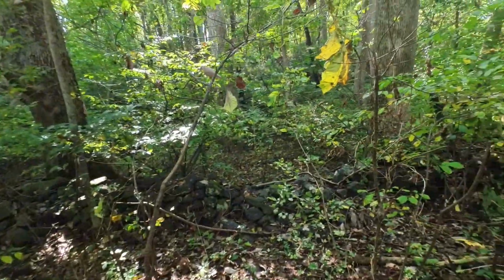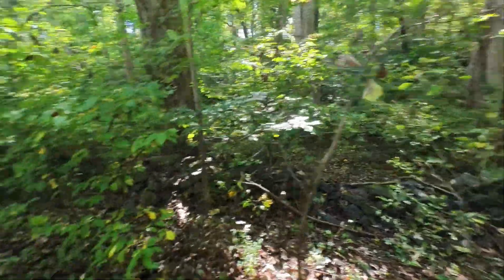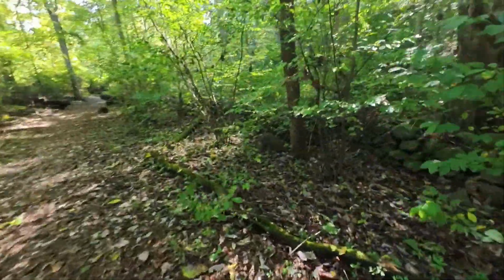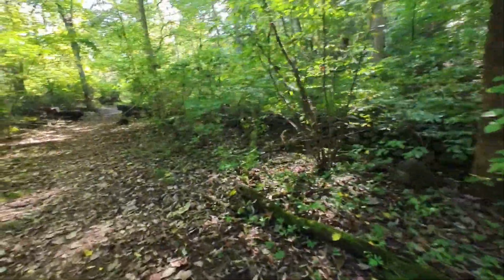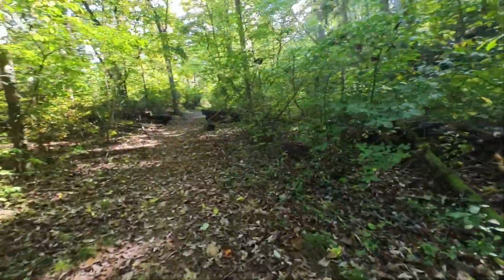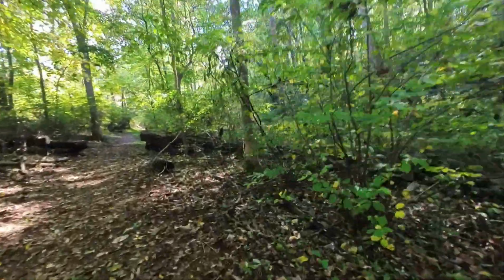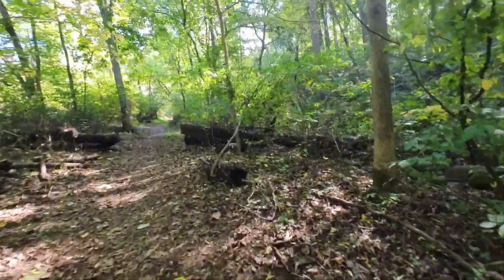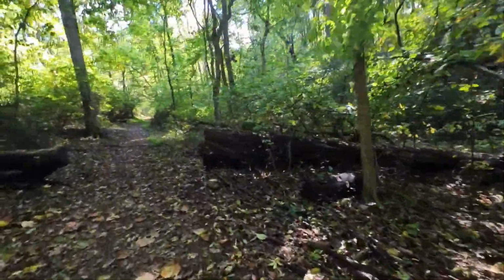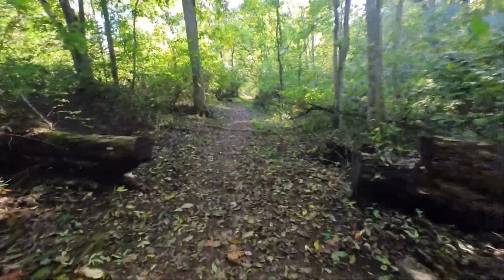It's been a couple of years since I've been down here. I'm not climbing over that rock wall because we do have copperheads here in Virginia. This is in Front Royal, Virginia, so there are copperheads. And today, they like to be out. Let's walk on down here a little bit more.